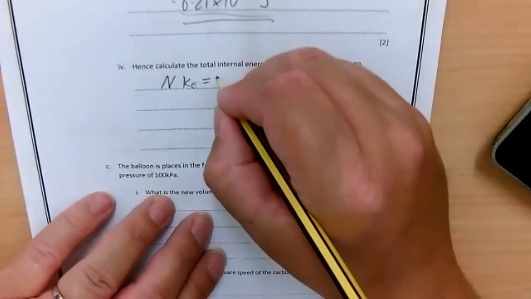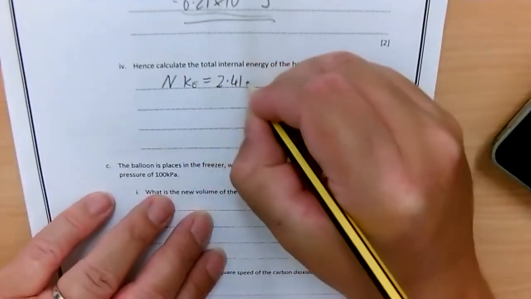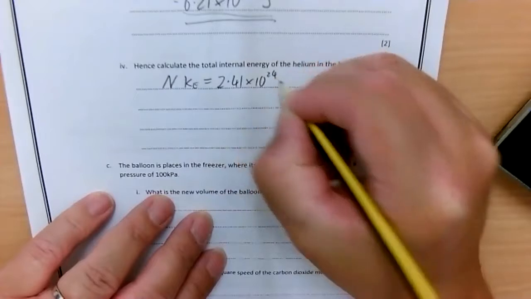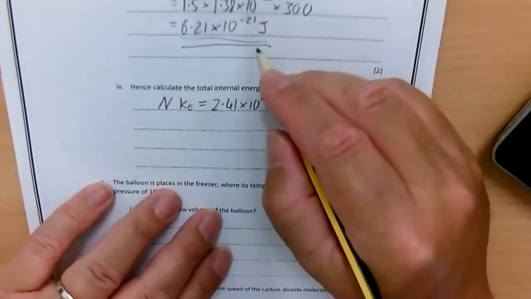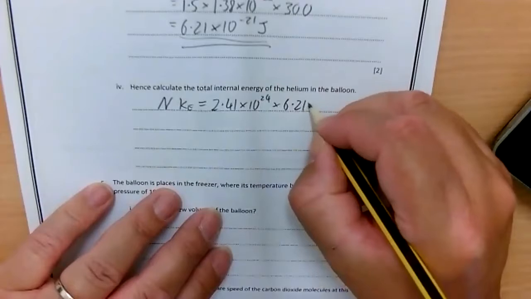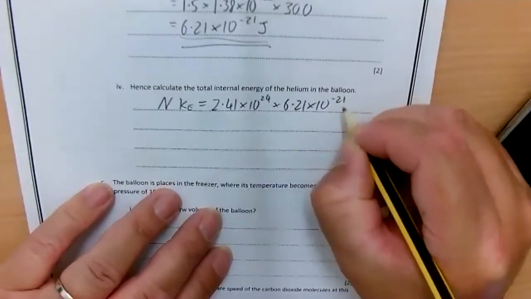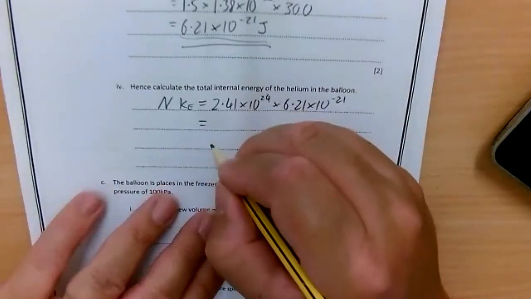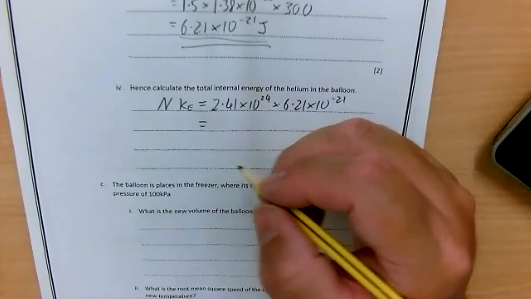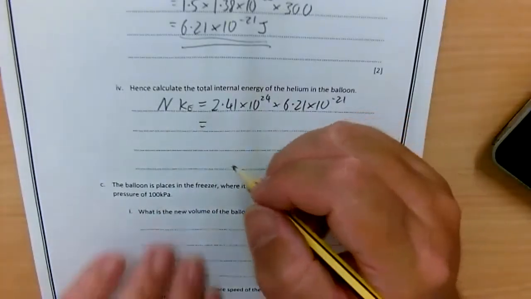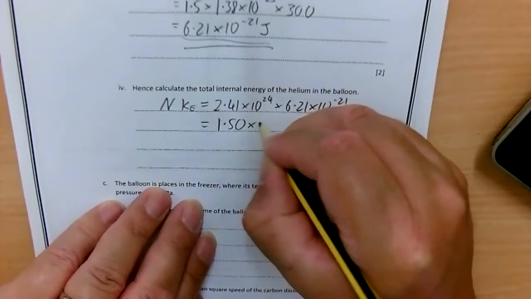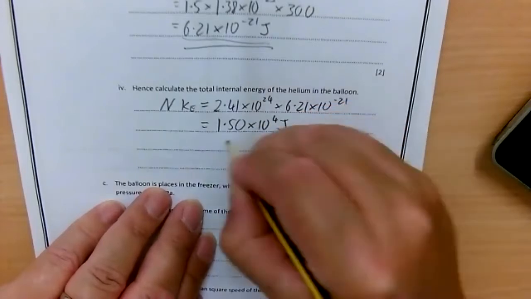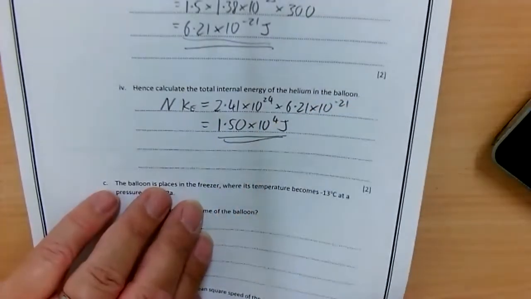So that's 2.41 times 10 to the power 24 particles, multiplied by a previous answer up here, 6.21 times 10 to the minus 21 joules. You should end up with an energy of somewhere around 1.50 times 10 to the power of 4 joules. Okay, quite a lot of energy there.